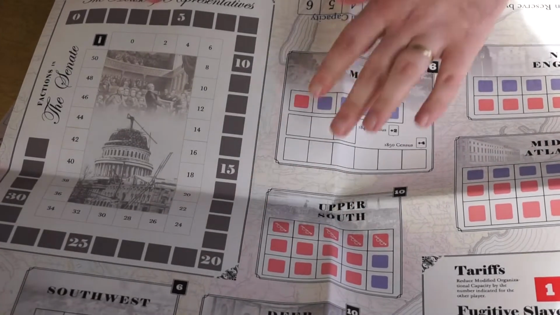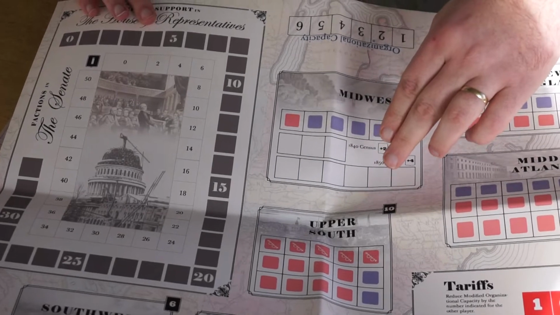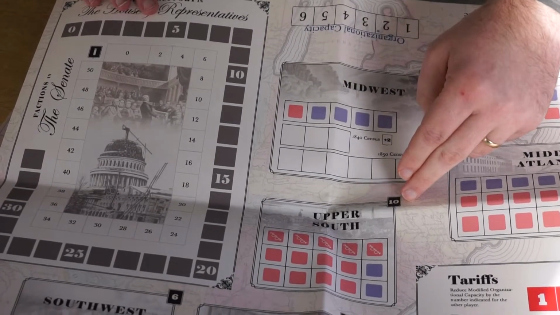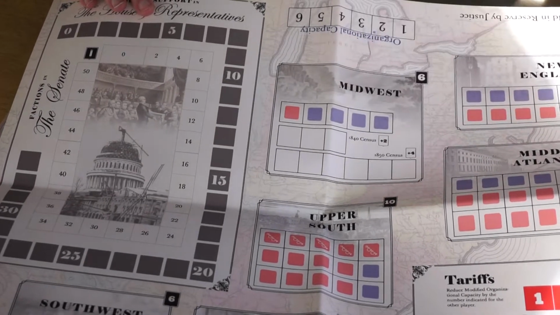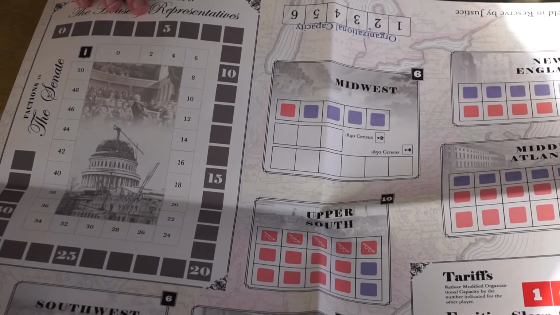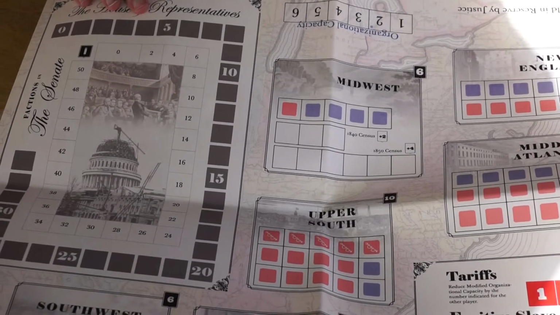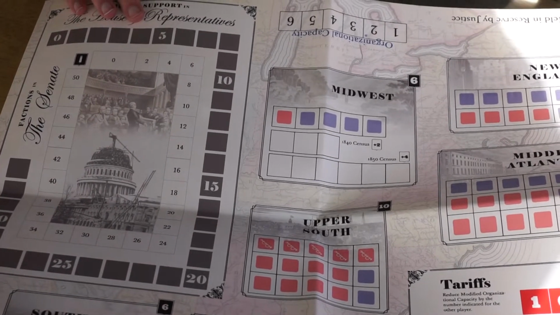There are different regions in the game, and control of a region, the majority in a region, will give you the Senate seats for that region, which is kind of abstractly representing the way senators were appointed by the legislatures at that point instead of being directly elected by the people they represent.